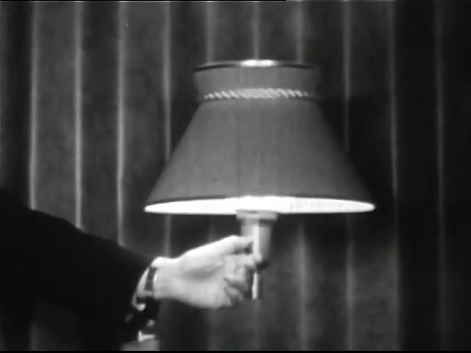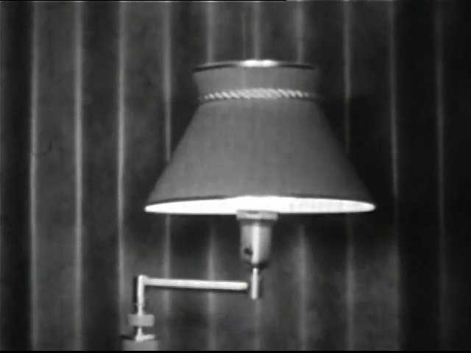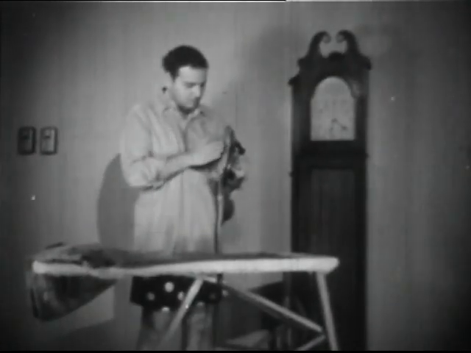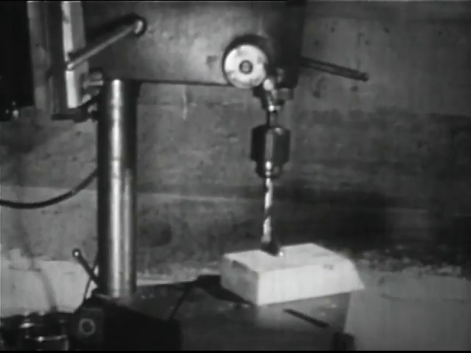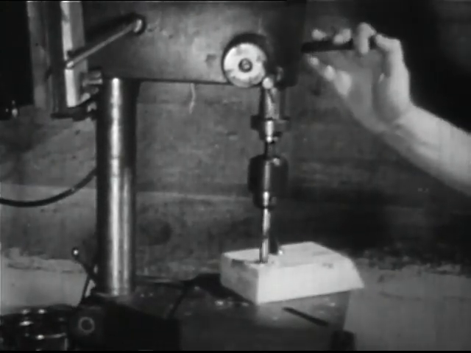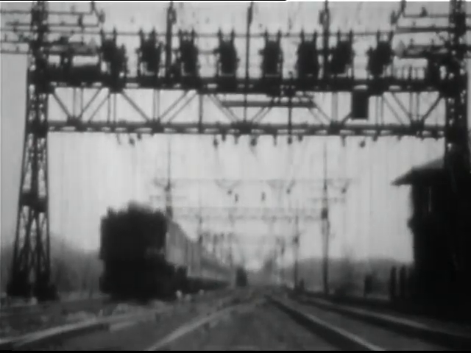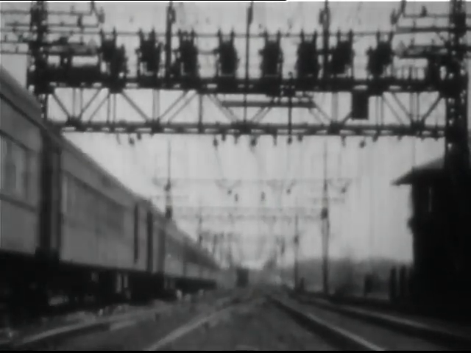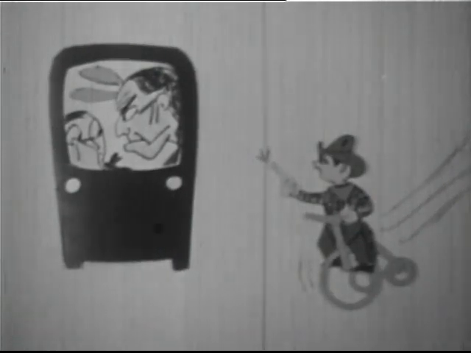Hello, young neighbors. Welcome to Junior Science. Today we're going to do some very exciting experiments and find out something about electricity. Now, we've all seen the things that it does. It gives us heat and runs clocks and turns motors and makes trains go. It even provides the power to run our television sets. But what is electricity? Well, today we're going to find out.